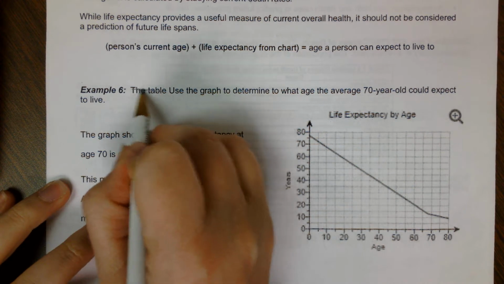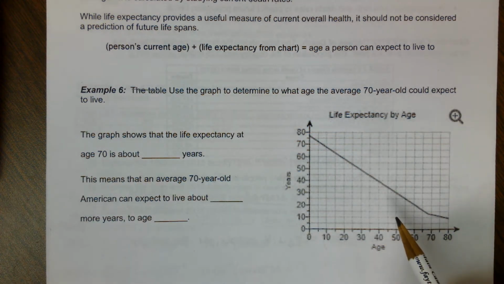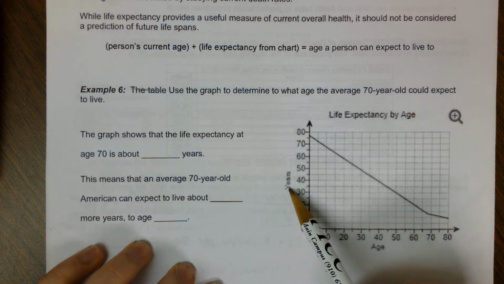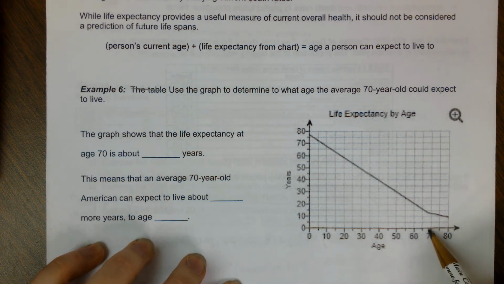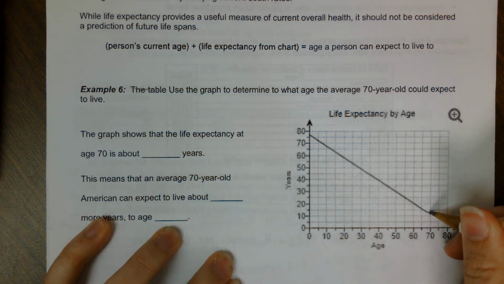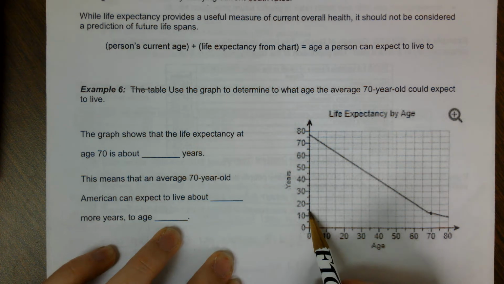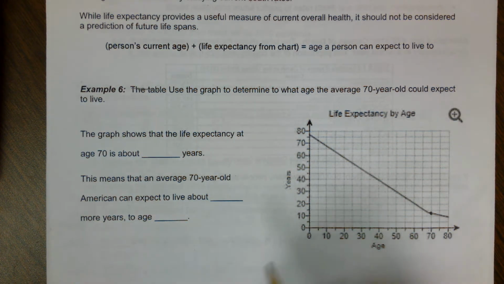This is another typo here. So use the graph to determine to what age the average 70-year-old could expect to live. Okay, so this is your current age, and this is life expectancy. So if you are 70, your life expectancy is right here, which is about, let's say, 13.